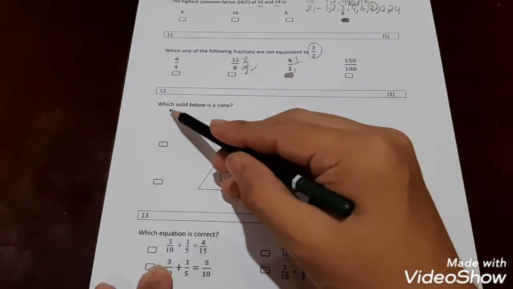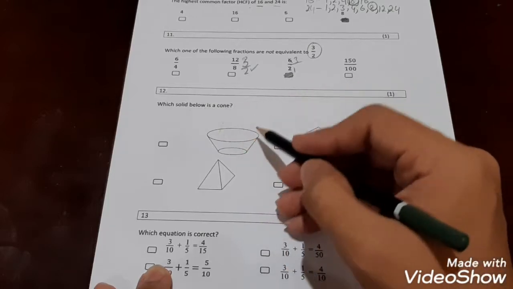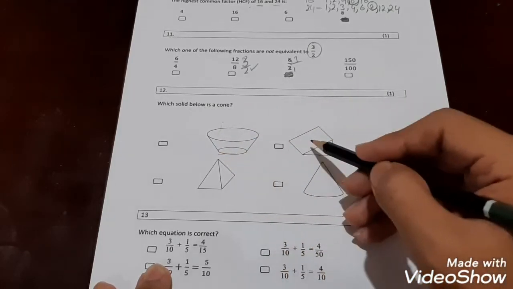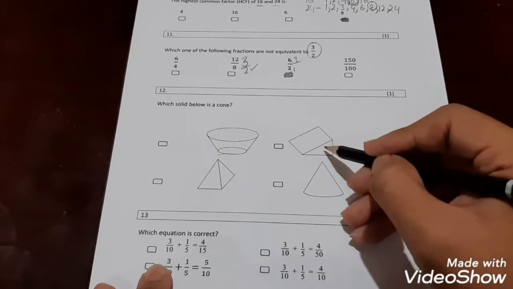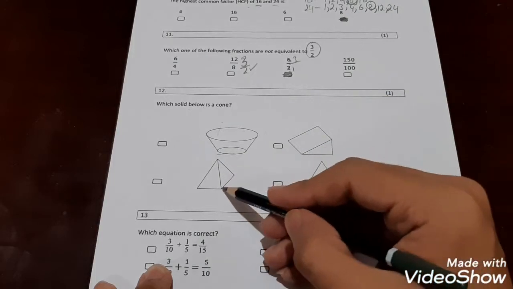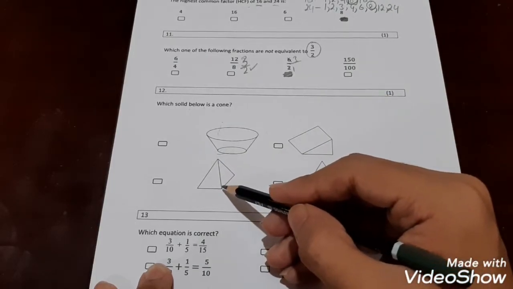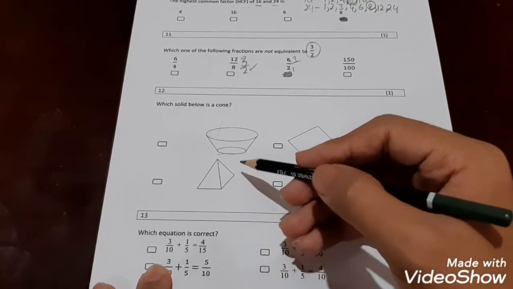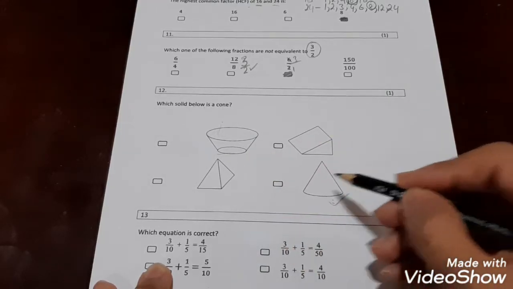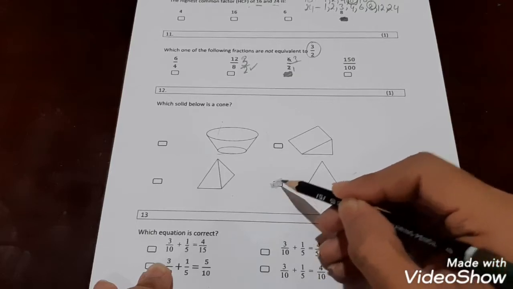Question 12 states which solid below is a cone. So this is not a cone because the cone is cut into half. The second is a triangular prism. So this is also incorrect. The third one is also a triangular prism. So this is also wrong. And this is a cone, so this will be correct, and we'll shade this as our final answer.